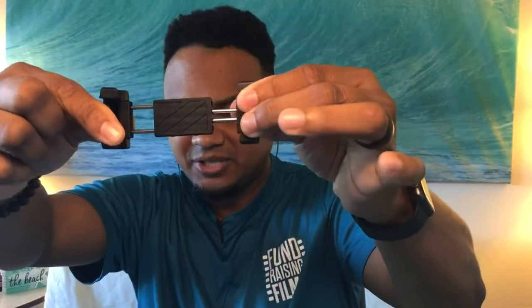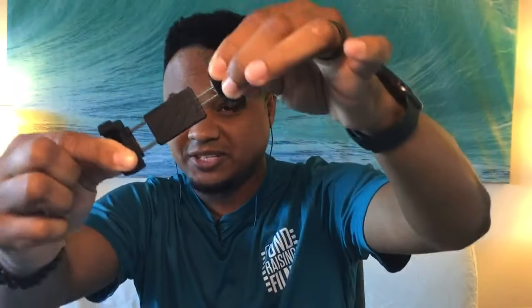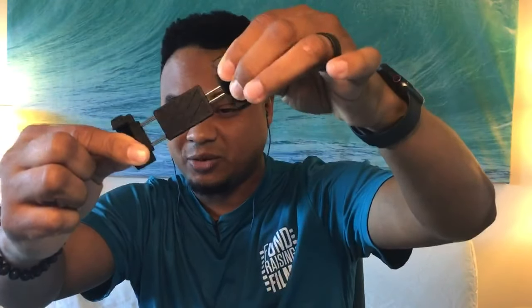It comes with a cool little cell phone holder. It comes with two of them. This is a second one. So if you don't need to rotate it or move it around, you can use this to put your cell phone on the tripod, the ring light tripod.